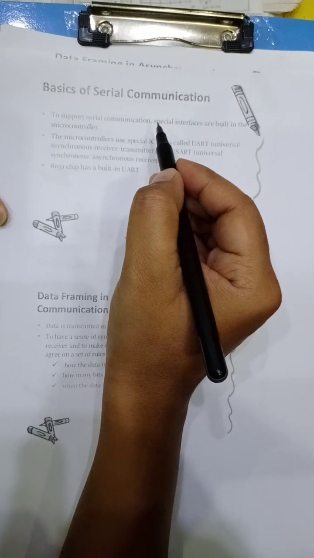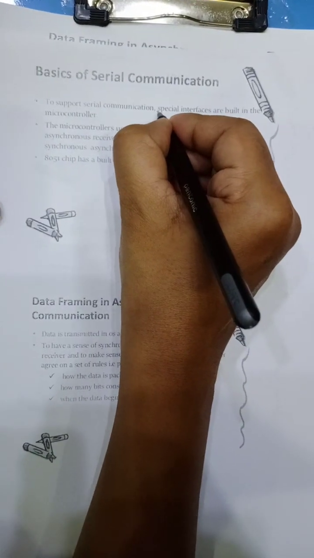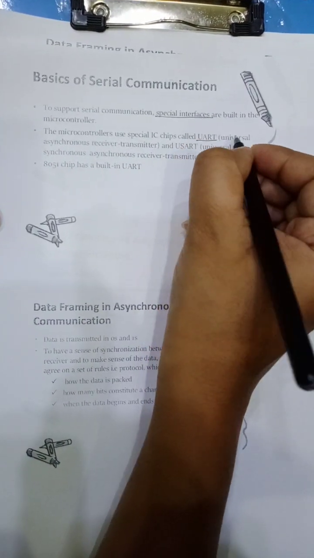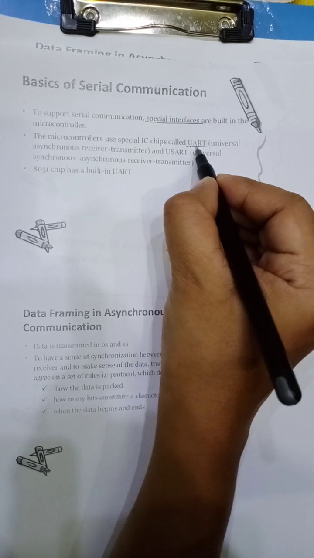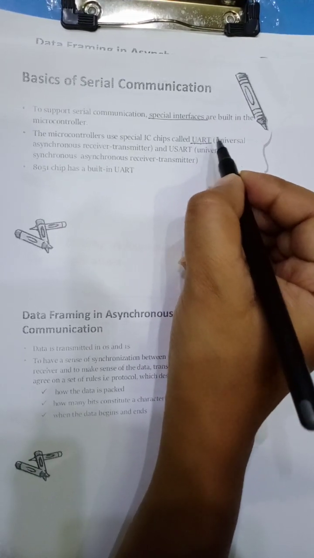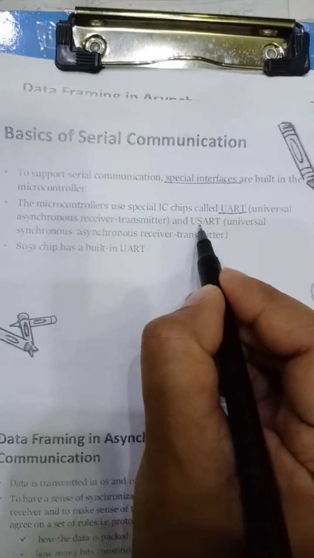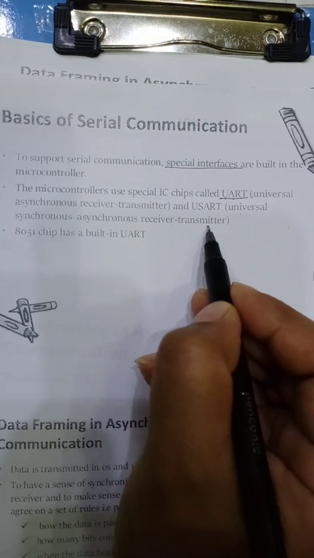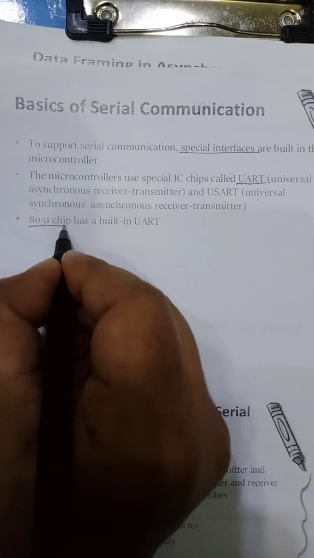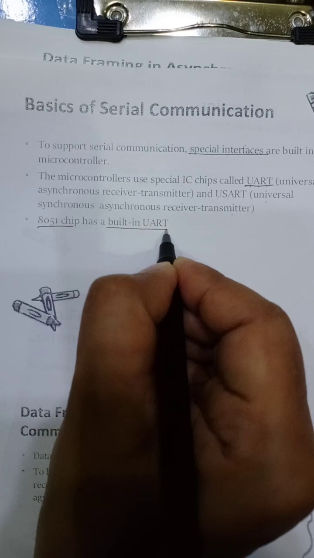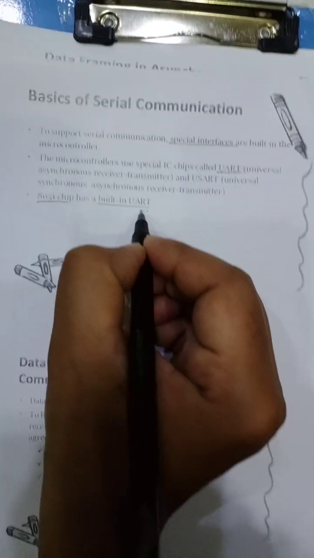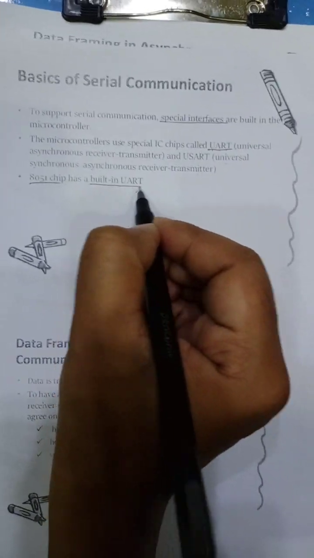To support the serial communication, special interfaces are built in the 8051 microcontroller, and the special interface is called UART chips. As I named earlier, it is nothing but Universal Asynchronous Receiver Transmitter. And in a few microcontrollers, we do have also USART, that is Universal Synchronous Asynchronous Receiver Transmitter. And our 8051 microcontroller has a built-in UART, which supports serial communication, acting as a sender and a receiver too, that is receiver and a transmitter too.